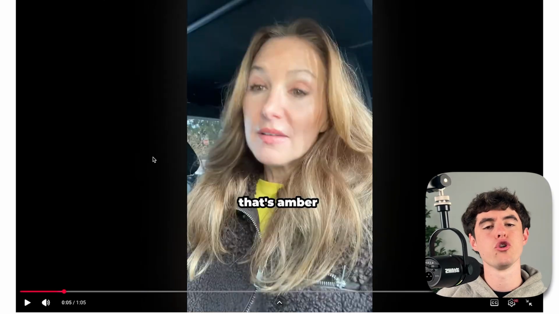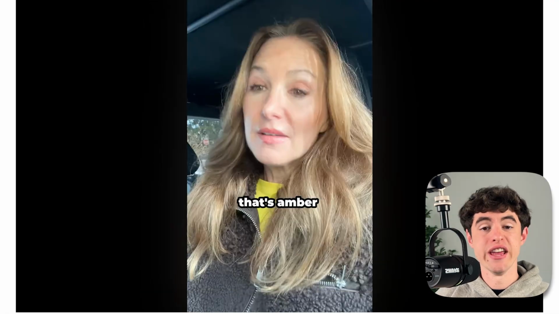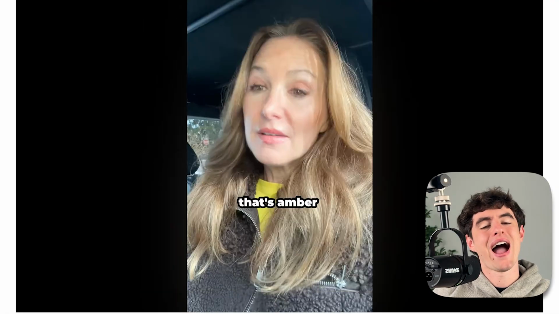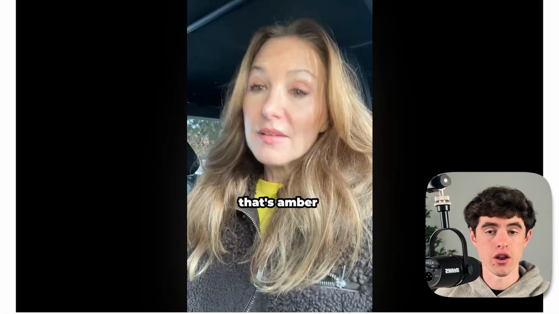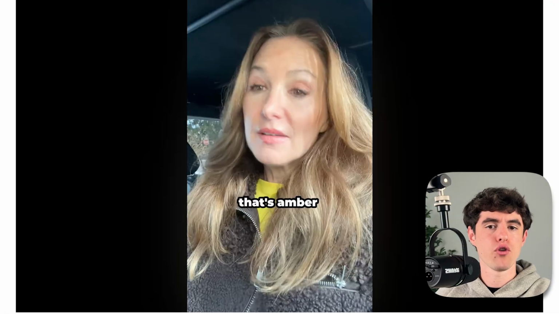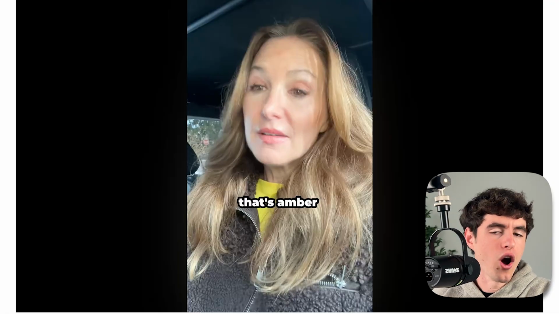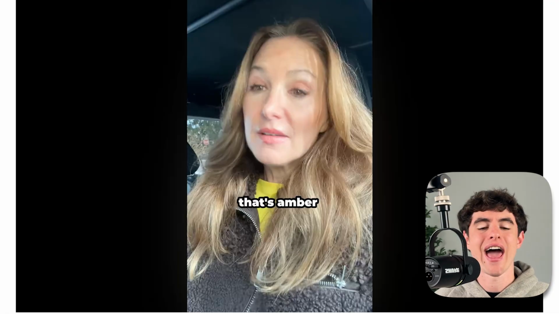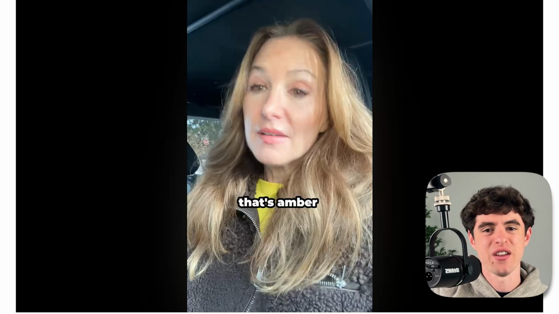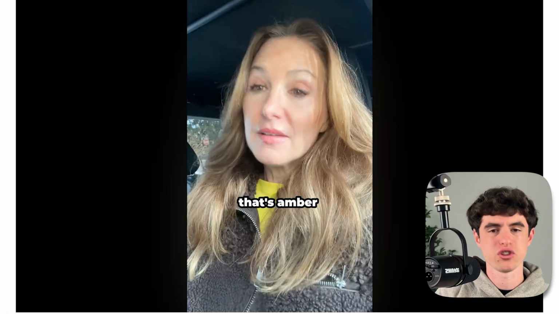Now, this hook was a little bit different because, yes, did we have a pattern interrupt? Yes, but how we did it is through resonation. We resonated with the ideal client profile by explaining what their situation was and how they got out of it within the first 5 to 15 seconds. And then from here, now we're going to go into the story.